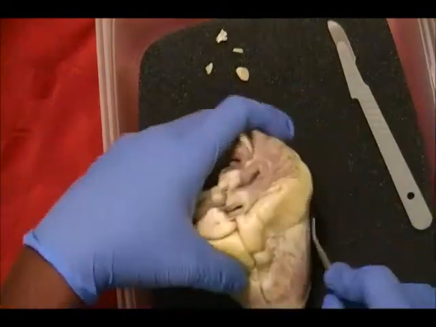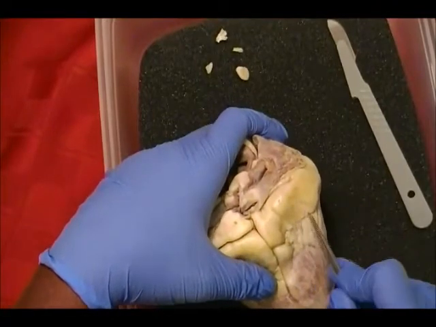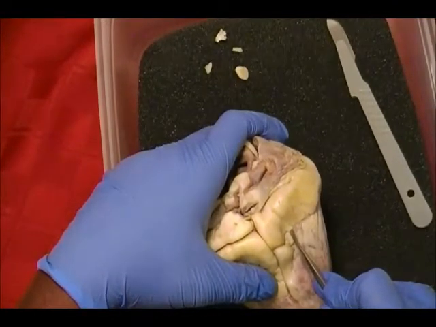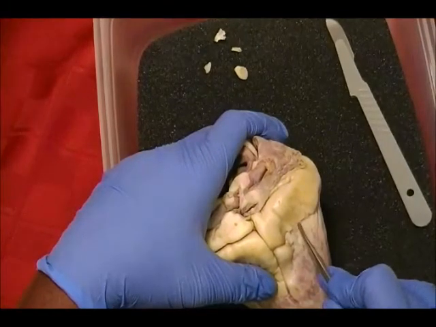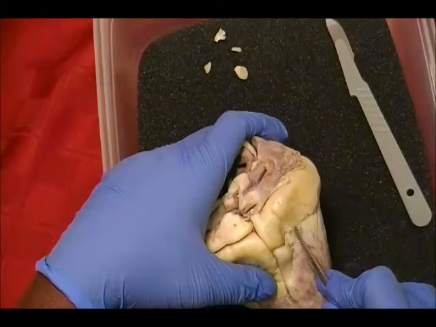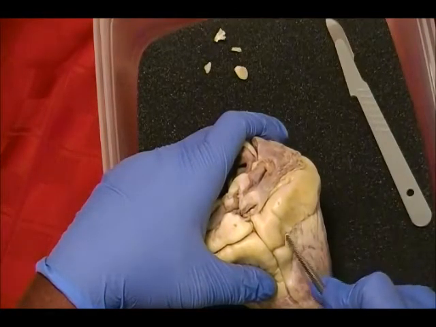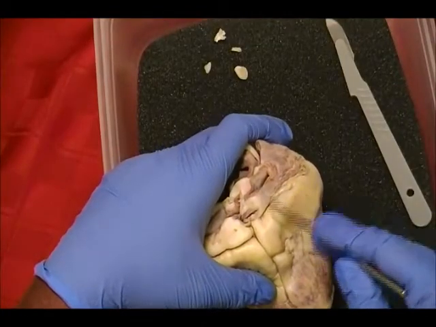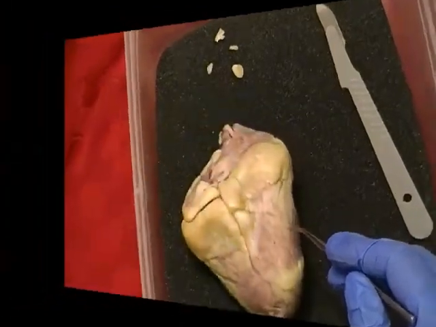The coronary sinus is in this area here. It's a little deeper inside. The coronary sinus is made up of veins, and the blood in these vessels is going to the right atrium, and the blood that's going into the right atrium is deoxygenated.